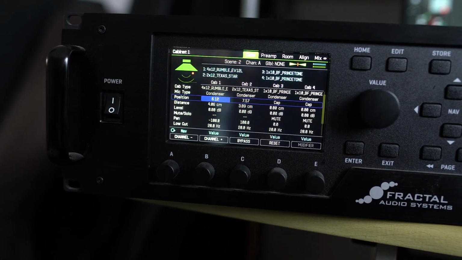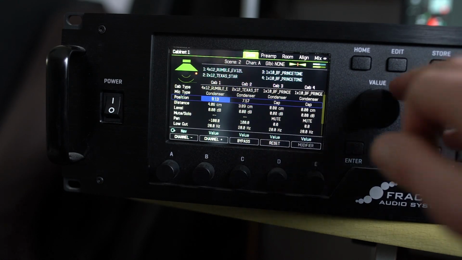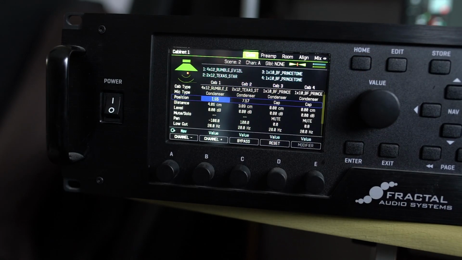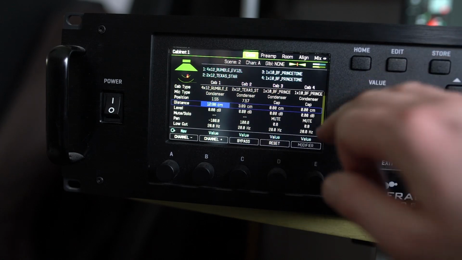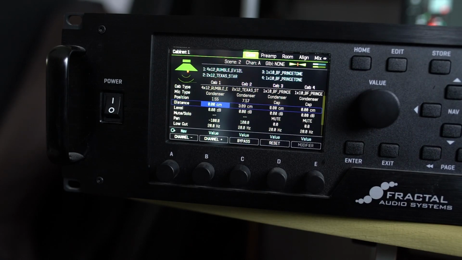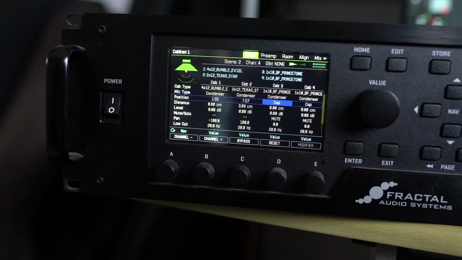Before, just having labels of A, B, C, D, I wasn't really ever sure what the result might be. Now I know that if I increase the position, it's going to be darker. Decrease it, it's going to be brighter. Could even have up to 4, I guess. So I'm really happy with that.